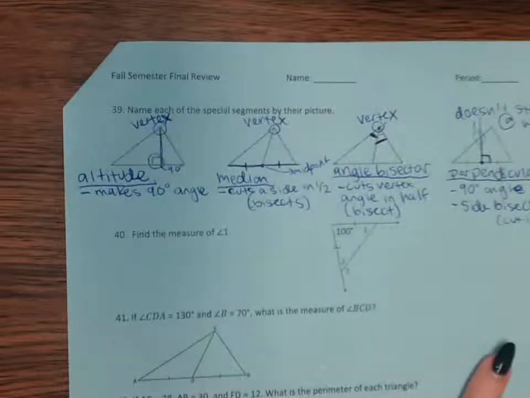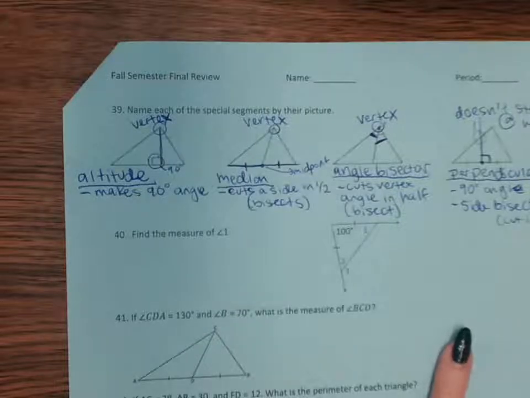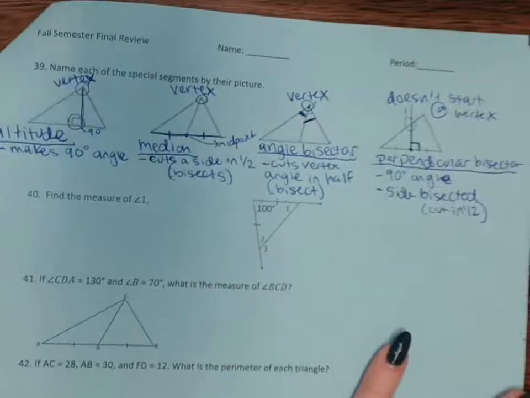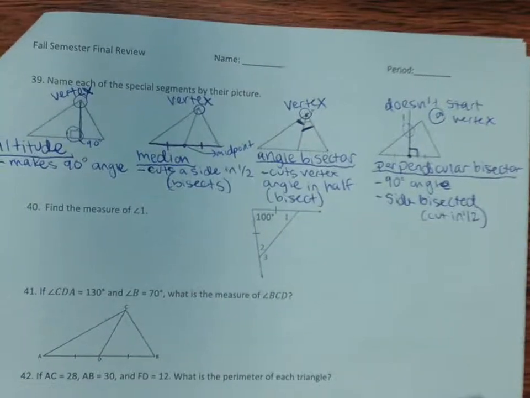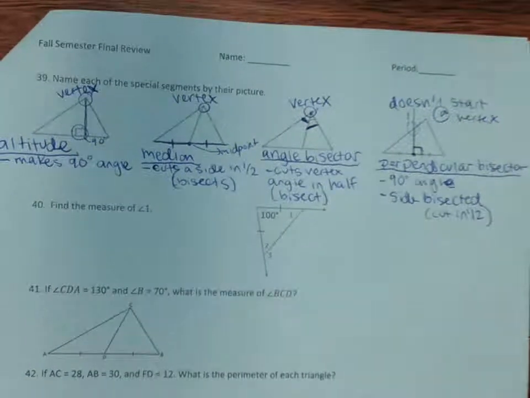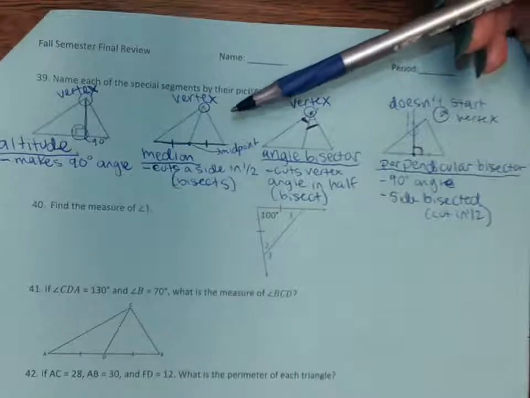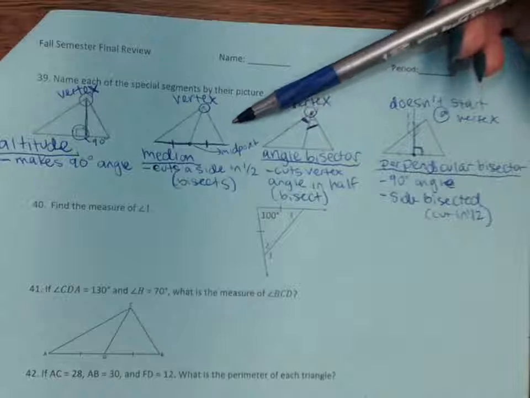All right, so keep those in mind. We're going to do a problem on median in just a second, okay? But you need to make sure you can identify them. So if I were to show you, oops, okay, there's the rest of perpendicular bisector, sorry about that. So if I were to show you this picture, you need to be able to identify that is a median, and I need to know what medians do.